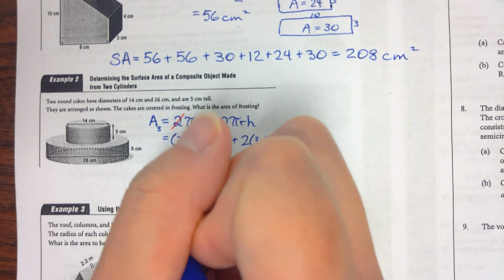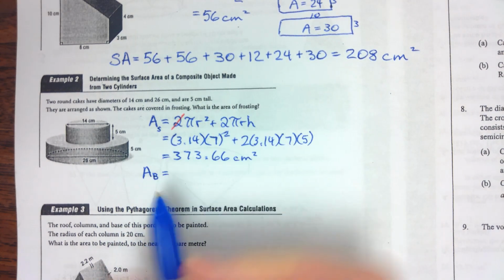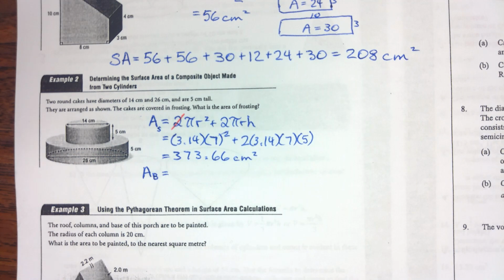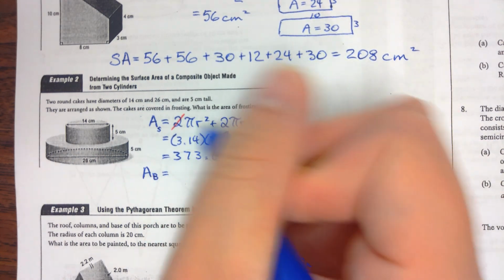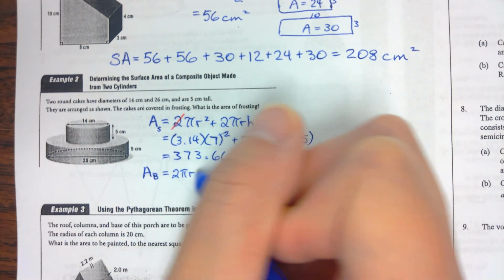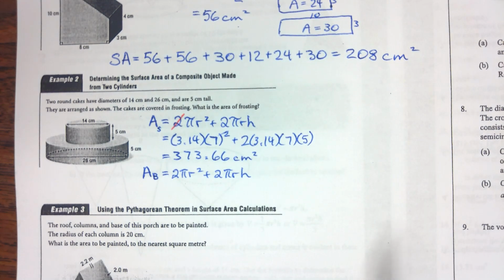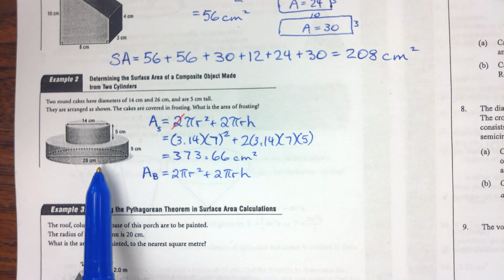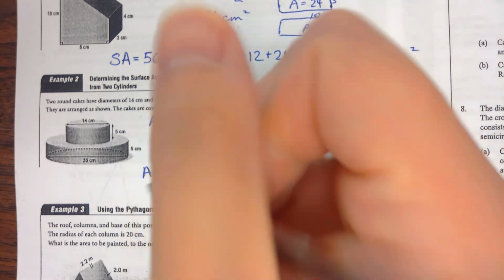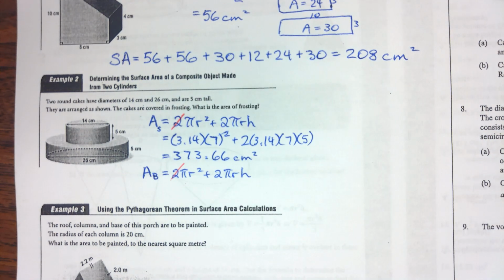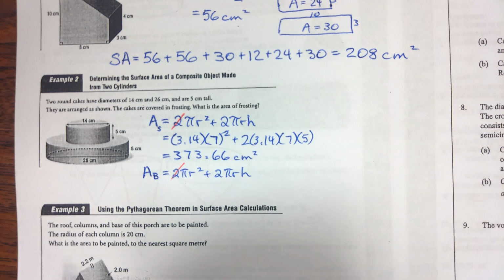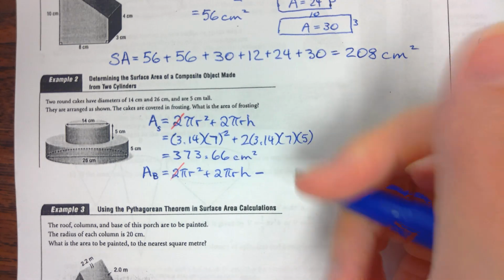And now the area of the big cylinder, the bottom. Area of the big cylinder on the bottom right here. Since it's a cylinder, I'm going to use the same formula, 2 pi r squared plus 2 pi r h. But again, what do we not want in this big cylinder? Yep, the bottom. So we don't do that again. What else do we not want? The bottom of the top circle. So we also have to subtract. Oops, sorry, let me use this.